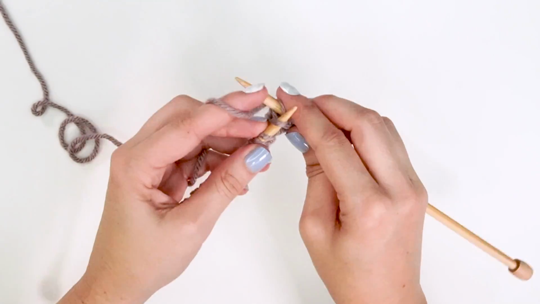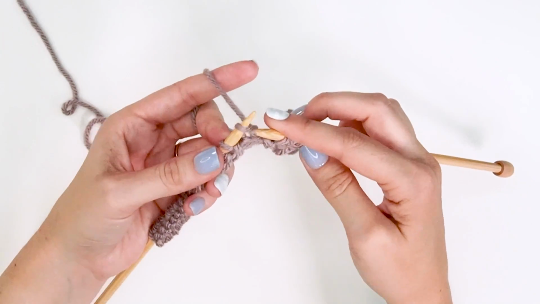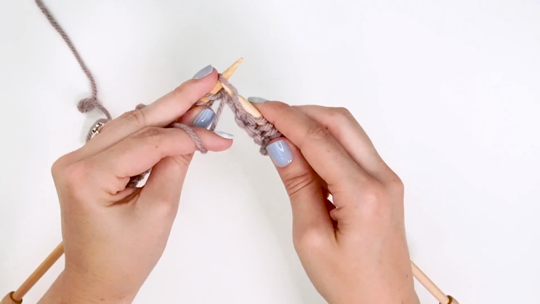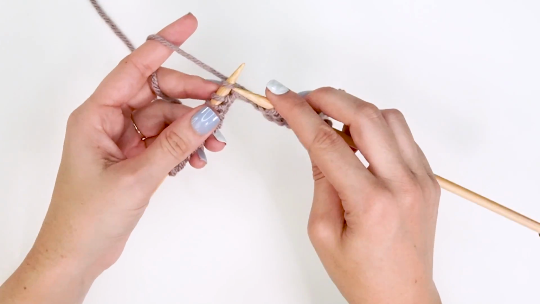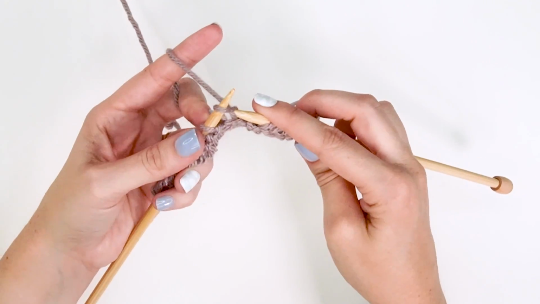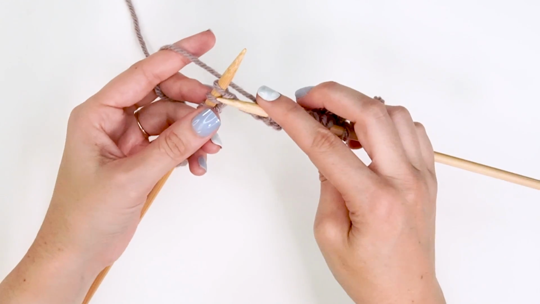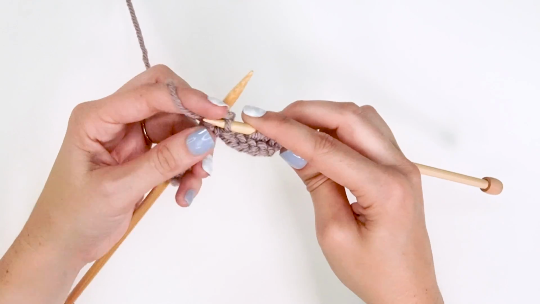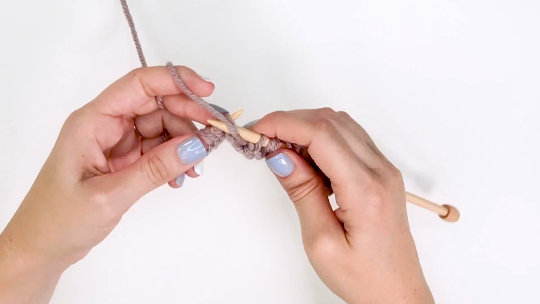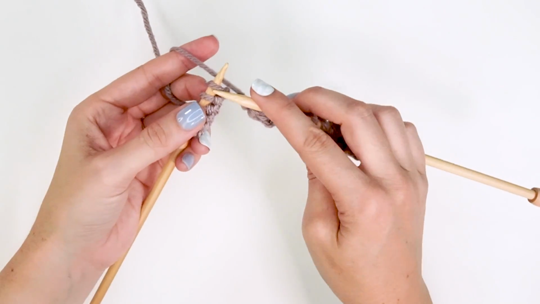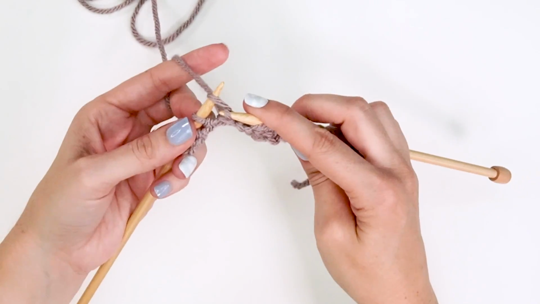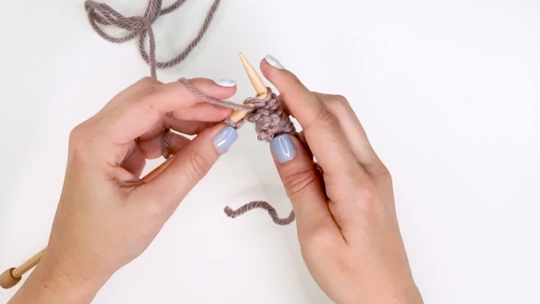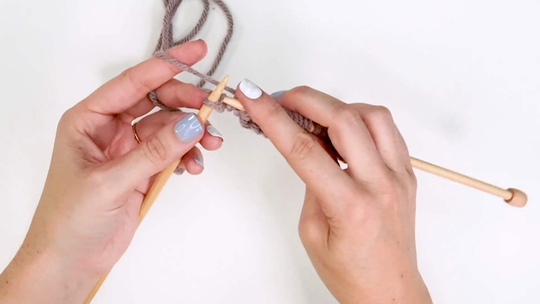So for row 1, we're going to start with doing a knit, and then we will purl 2, and then we will knit 2 and purl 2. And then we are going to knit 5. And then we will purl 2, knit 2, purl 2, and knit 2. And that completes row 1.